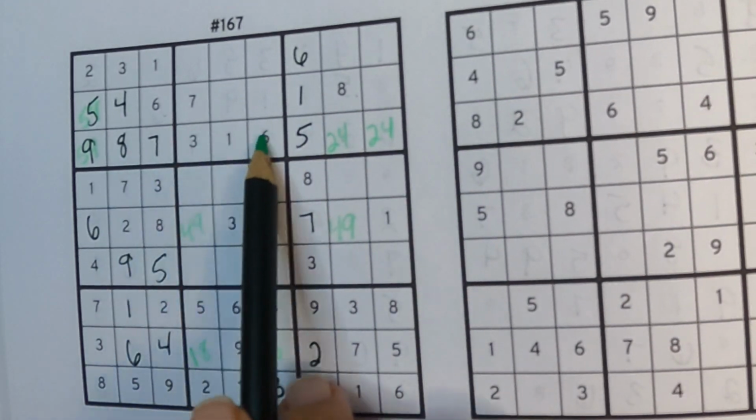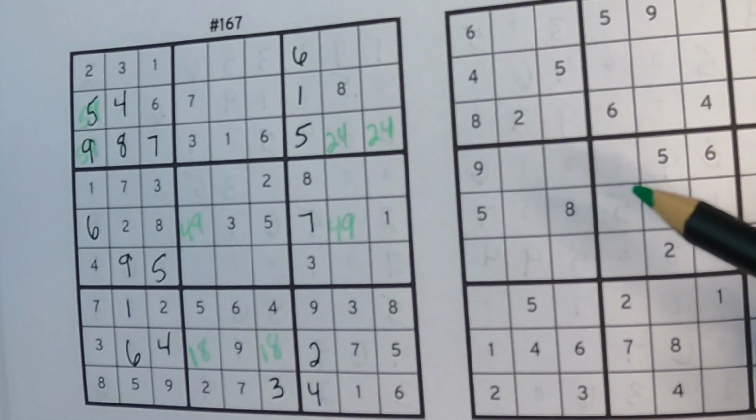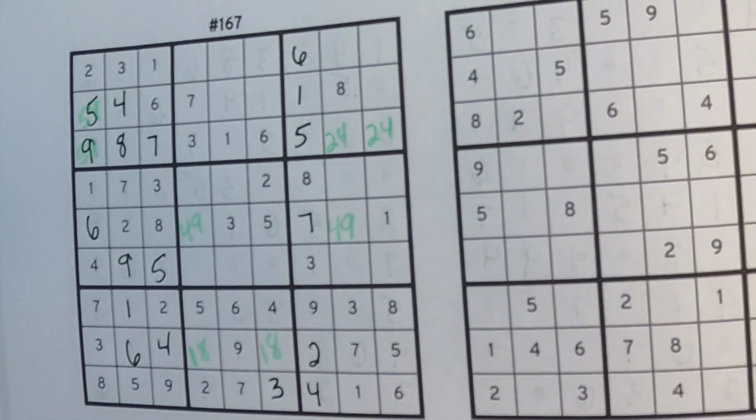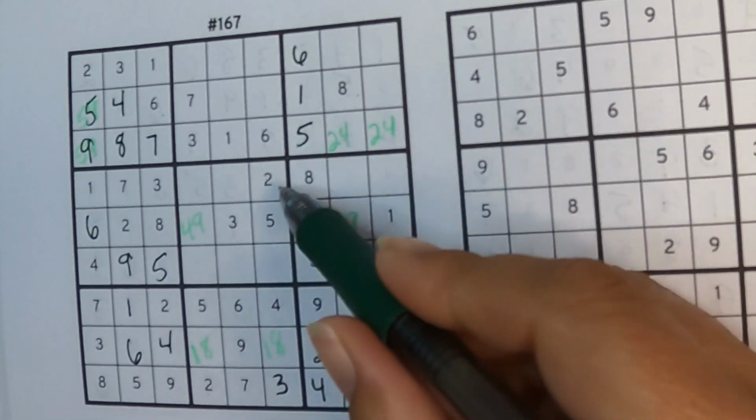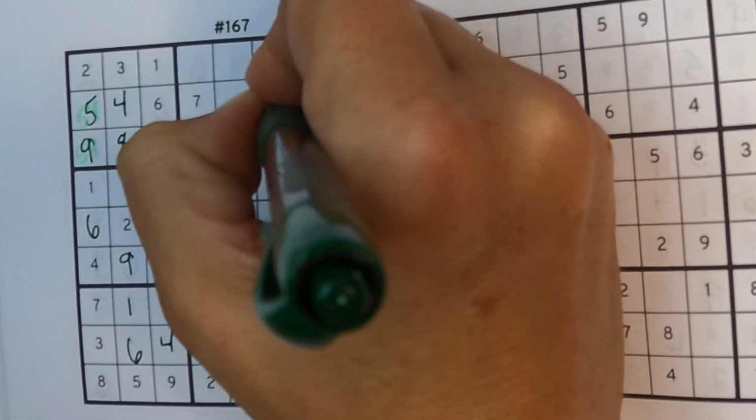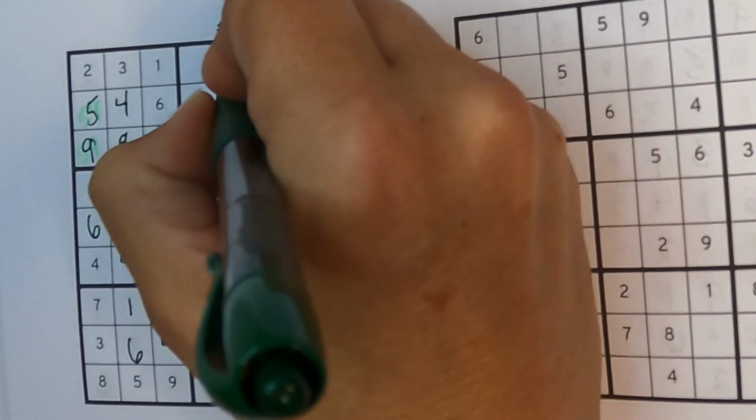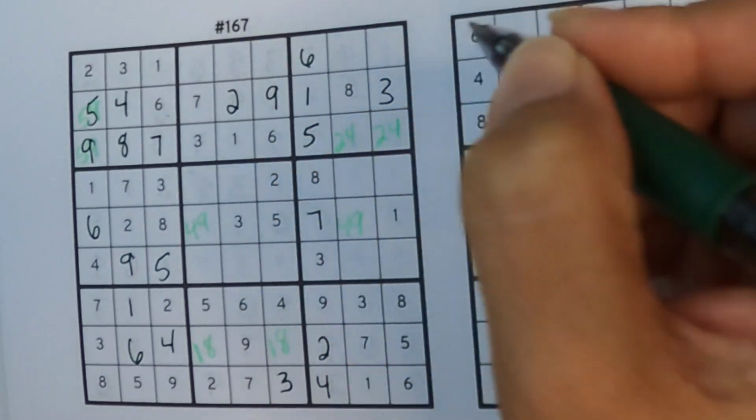For this row, we're missing 2, 3, and 9. We've got 2 and 3 here, so this is our 9. 3 here, so 2, 3.